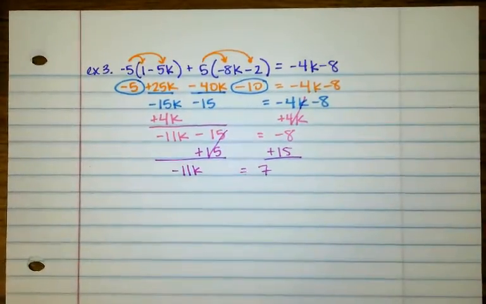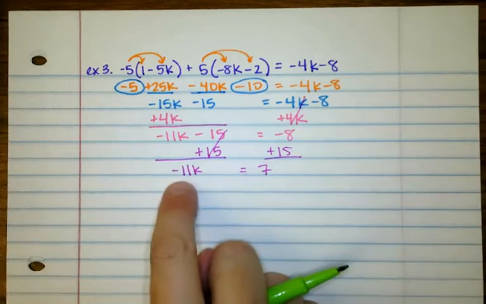And our last wonderful, glorious step here. So we have moved our variables, we've moved our numbers. Now we need to remove this coefficient. So what do I need to divide by?